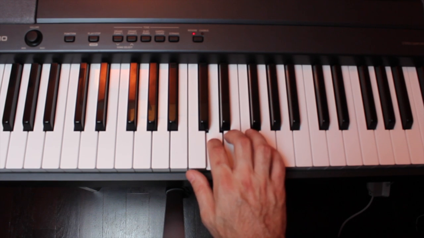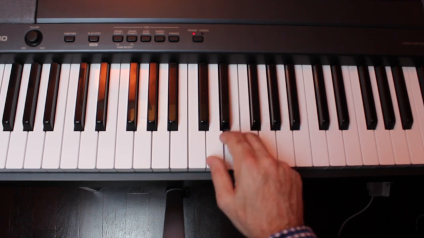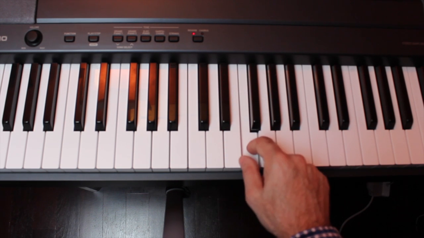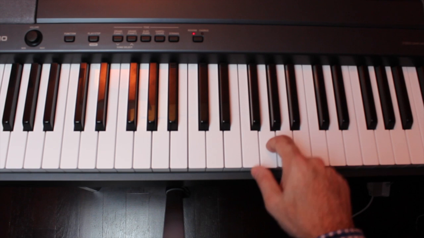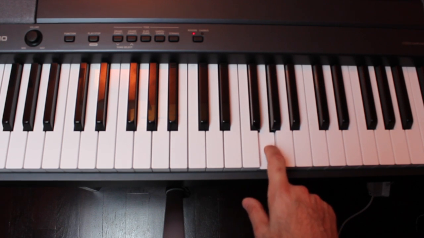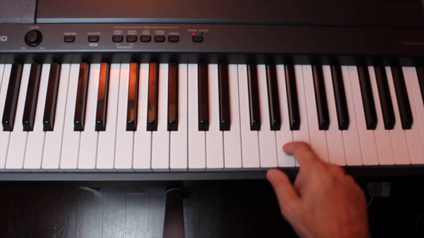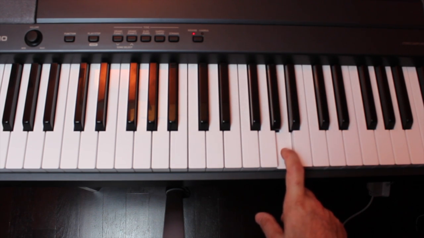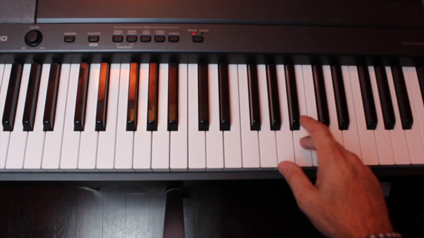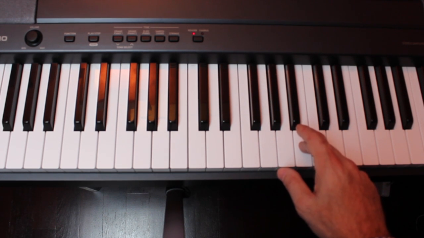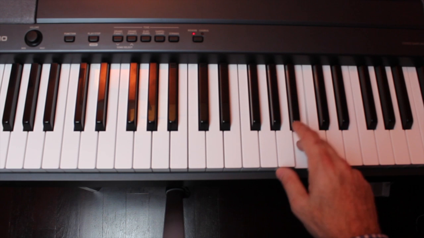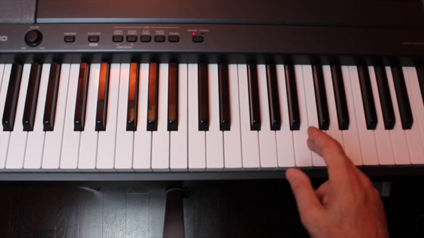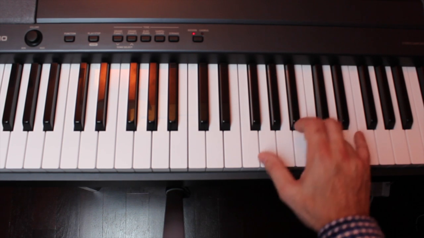Then D is the 2nd degree. E is the 3rd degree. F is the 4th. G is the 5th note of the scale, and it's called the 5th degree. A is the 6th note of the scale, and it's called, well, it's the 6th degree. And B is the 7th note of the scale, and it's called the 7th degree. It's also called the leading tone because it leads into C.